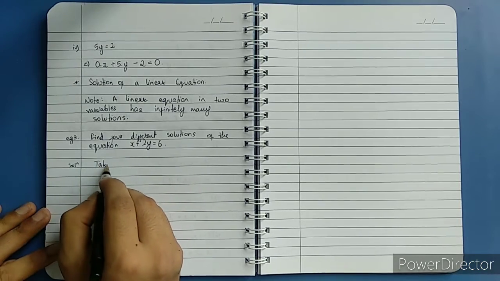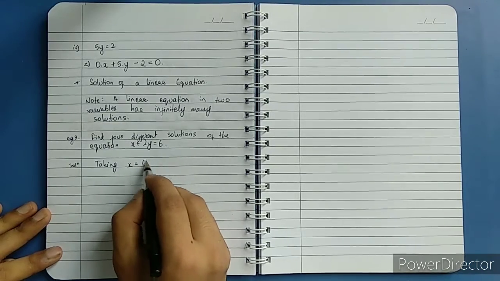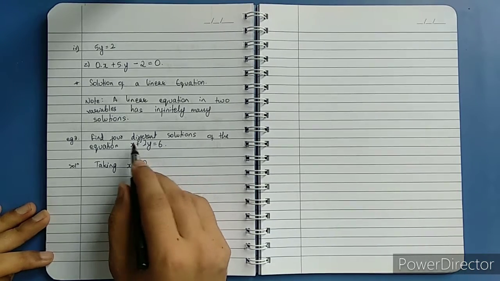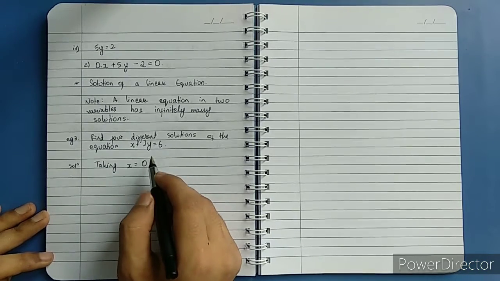Say we generally replace values of x. Say we take x as 0. So you can take any real number you wish. So there are infinitely many real numbers that we can put in for values of x. Since we can put infinitely many values, we'll get infinitely many solutions.